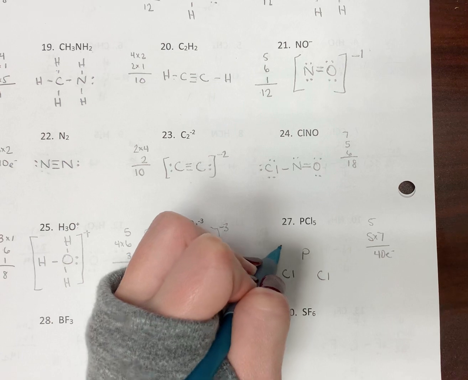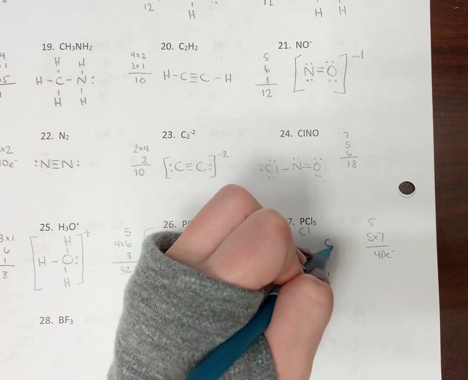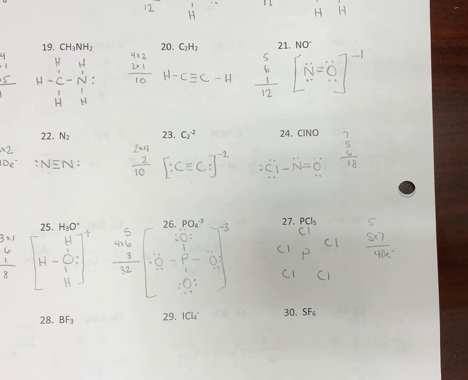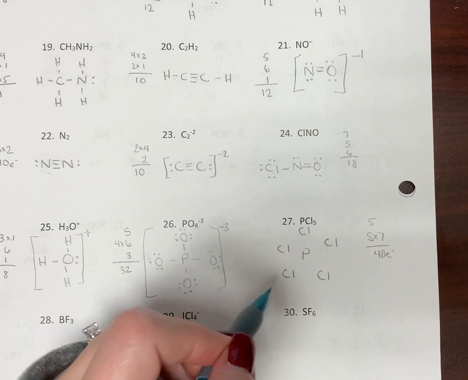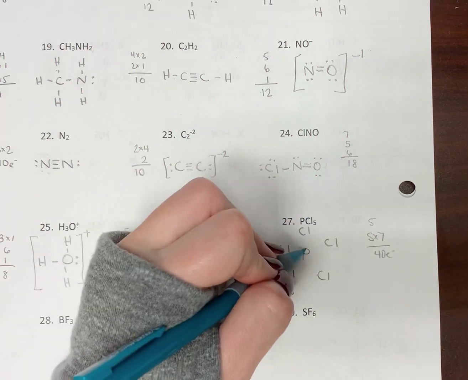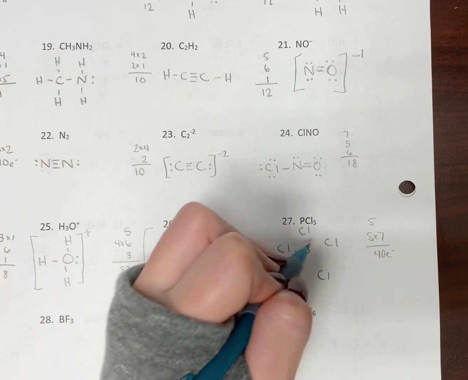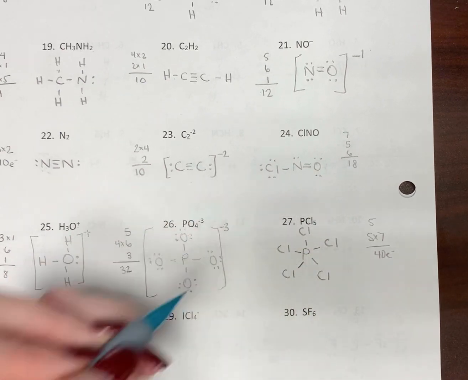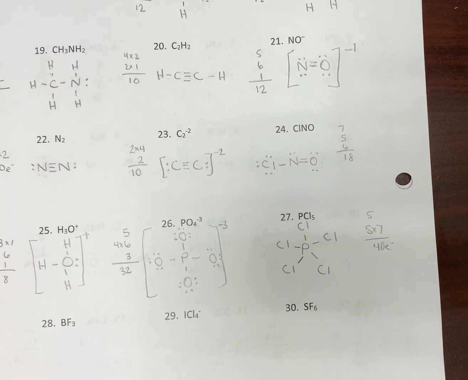So the Cl's, remember, we're not making circles or triangles or anything like that. So these Cl's are not connected to each other. Remember now, phosphorus is one that can have an expanded octet. So it can have up to 12 electrons on its central atom. So phosphorus, if you connect these, 2, 4, 6, 8, 10, phosphorus has 10, that's okay.